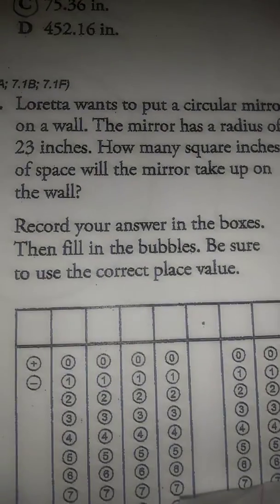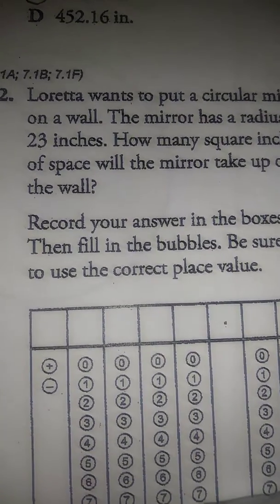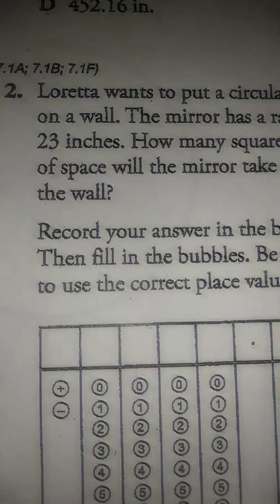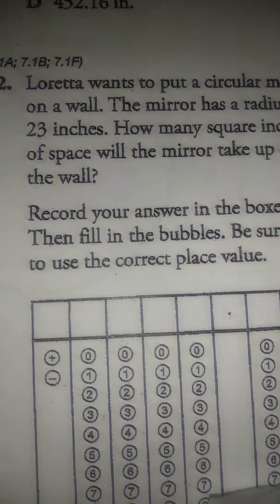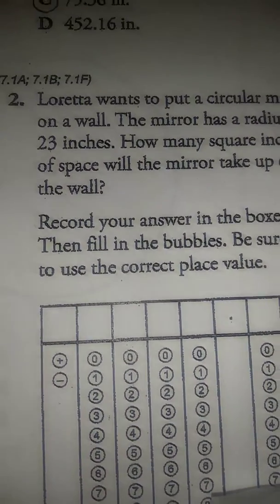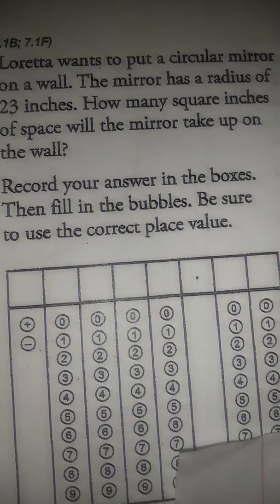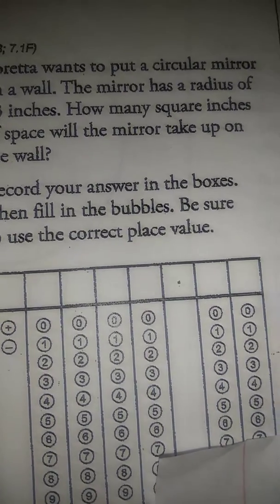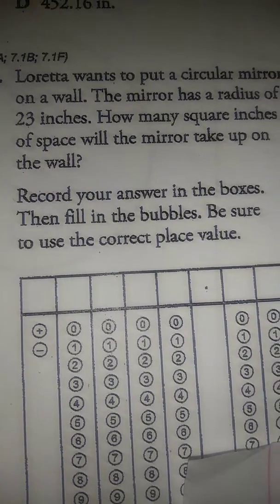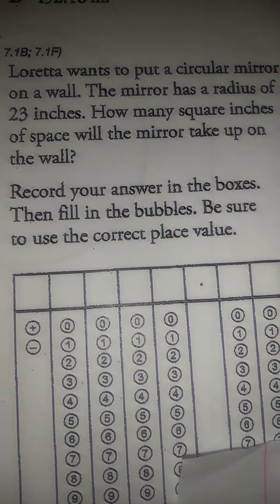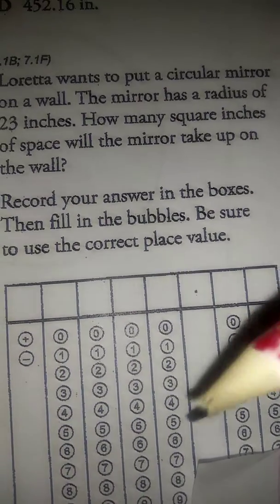Okay, so let's take a look at number 2 on page 124. Loretta wants to put a circular mirror on a wall. The mirror has a radius of 23 inches. How many square inches of space will the mirror take up on the wall? So we have to record our answers on the grid below.